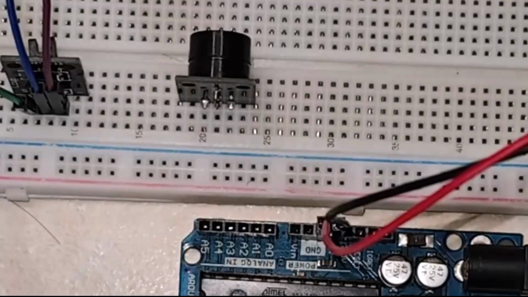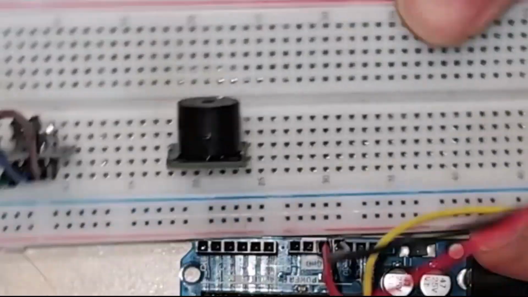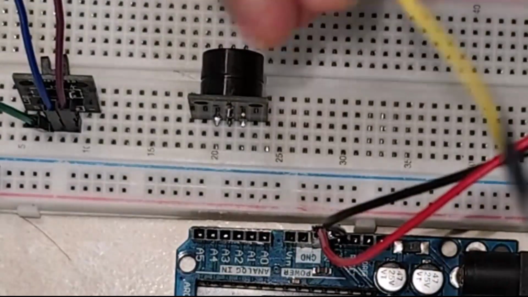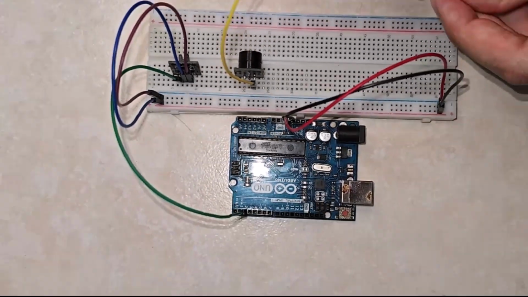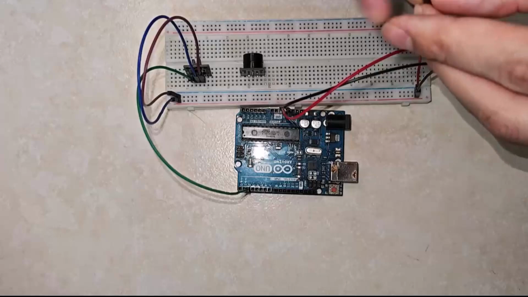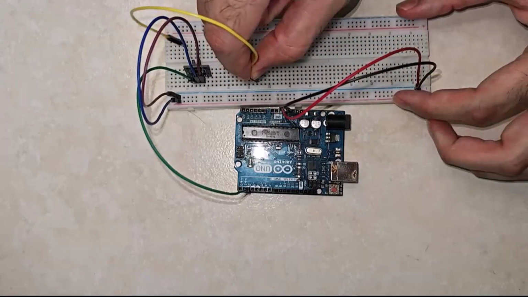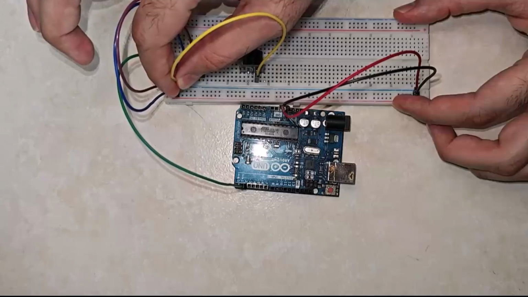The GND goes to, let me see, yes, this pin, this is the GND. It goes to the negative side of my breadboard.